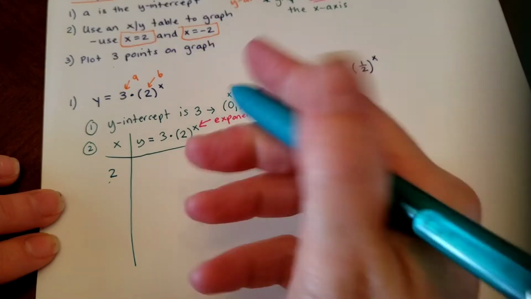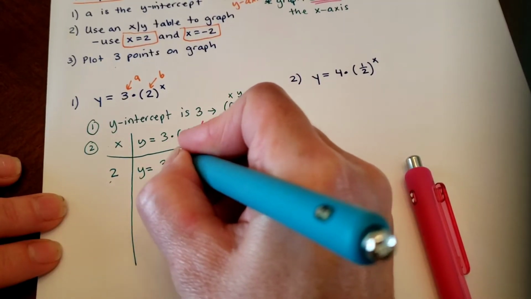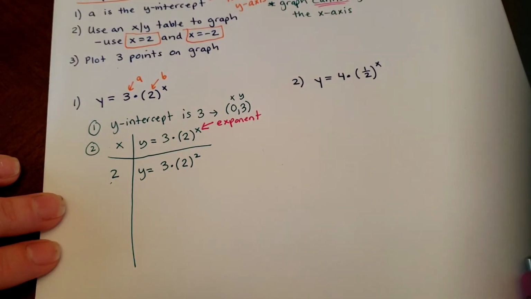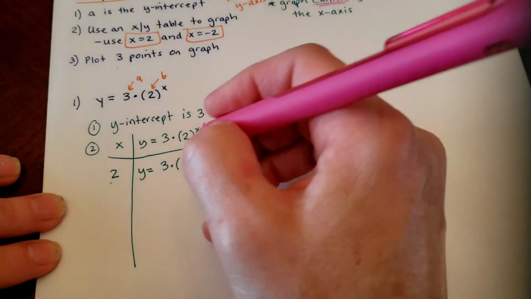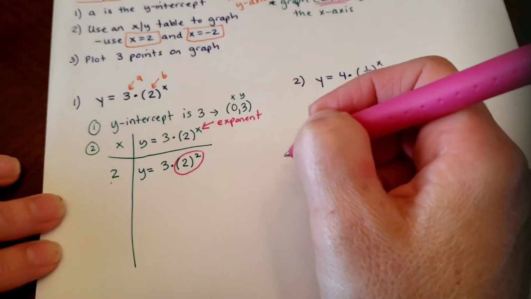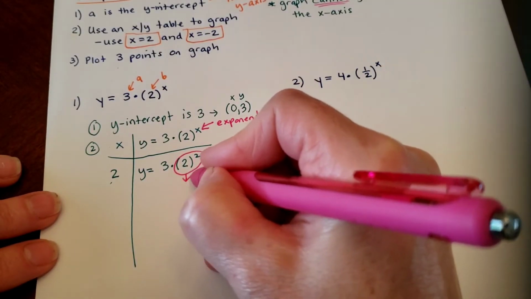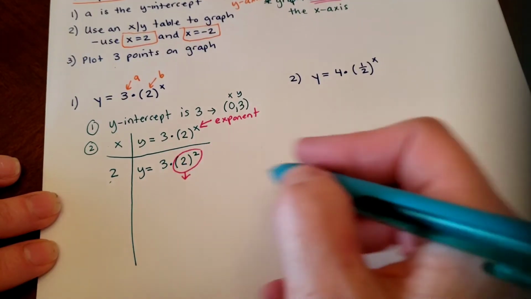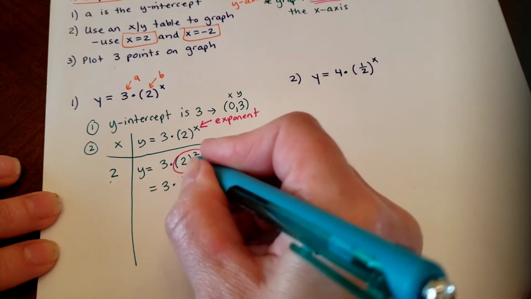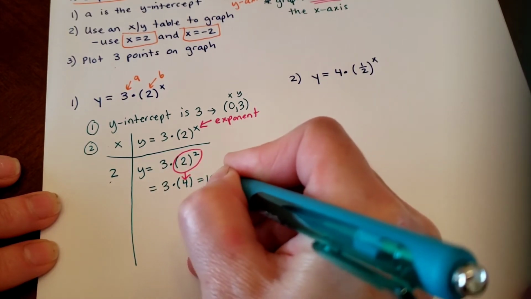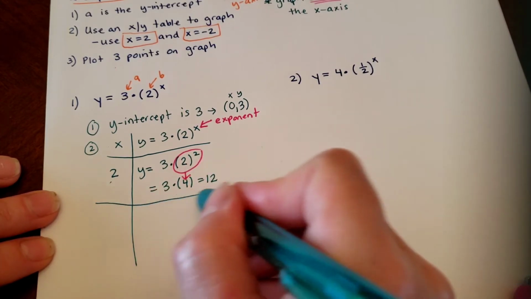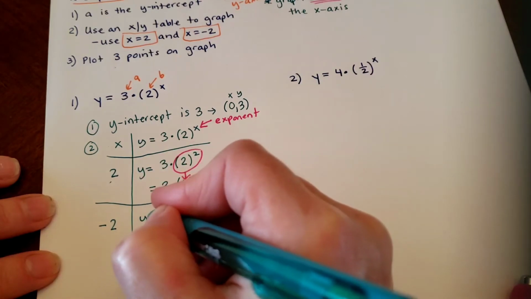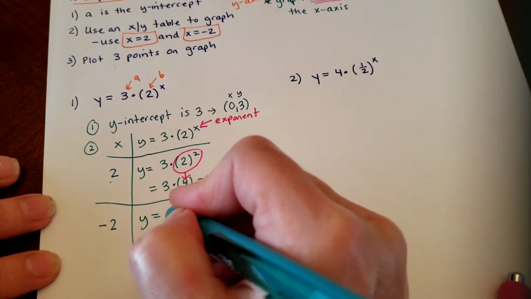So when I go to show the work, it's y equals 3 times 2 squared. When you solve this, you always do the power first. So I'm going to figure out 2 squared. You can just do 2 times 2 in your calculator. Then I'm going to have 3 times 4, so I get 12. So that's one point, (2, 12). Then we're going to do -2. For the negatives, just be careful. They're a little bit trickier.